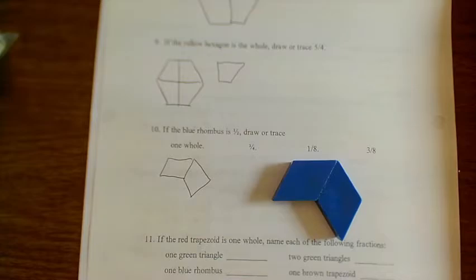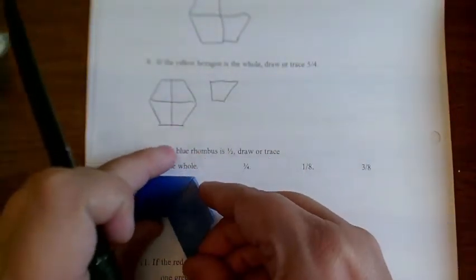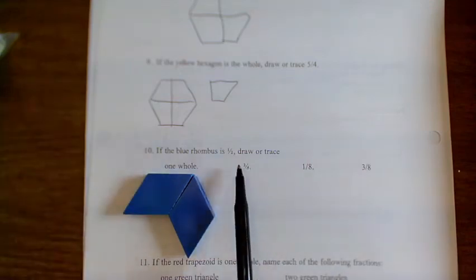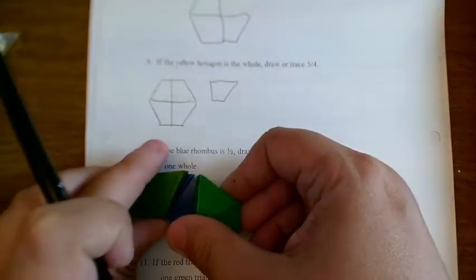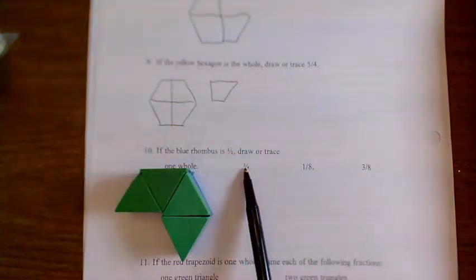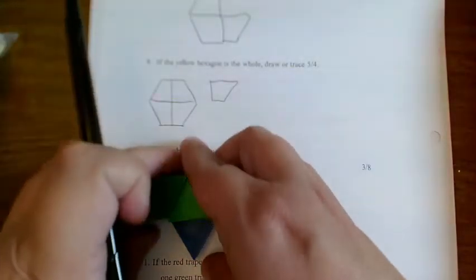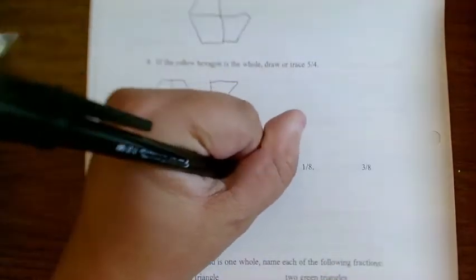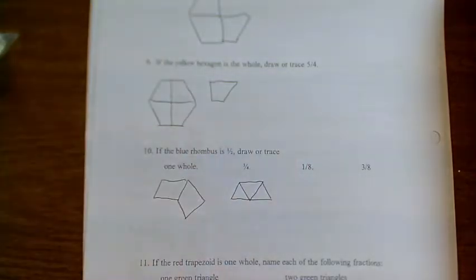Okay. So now, these build upon each other. So if we know, sorry, paper's moving around. So if we know that is 1, that's the whole, what would 3/4 look like? So which piece would split this into 4 equal parts? So that would be the green triangles. So 3 of the pieces would look like this. Okay, so 3/4 is going to represent 3 green triangles.